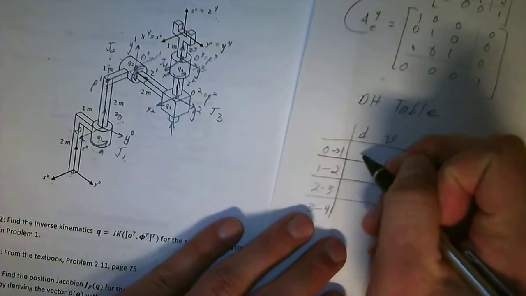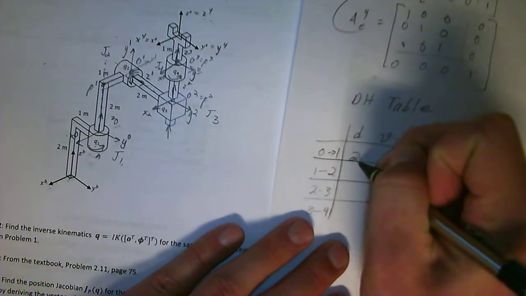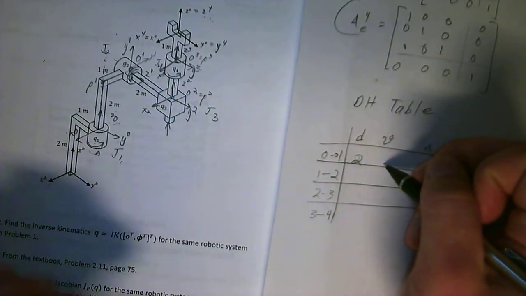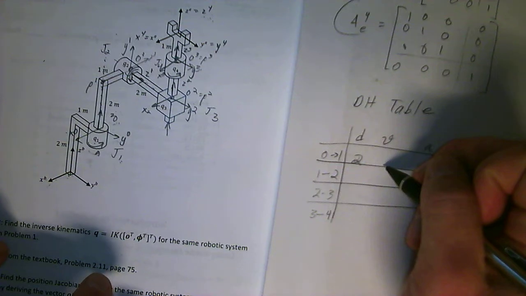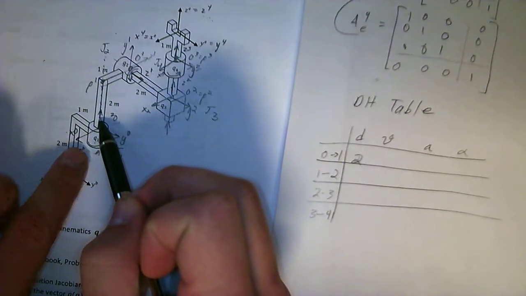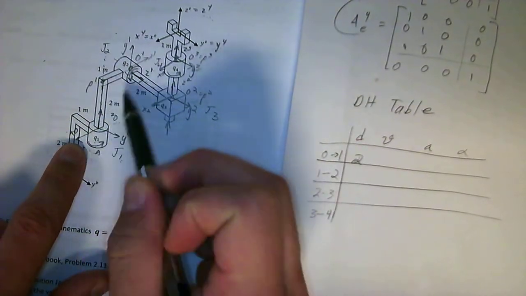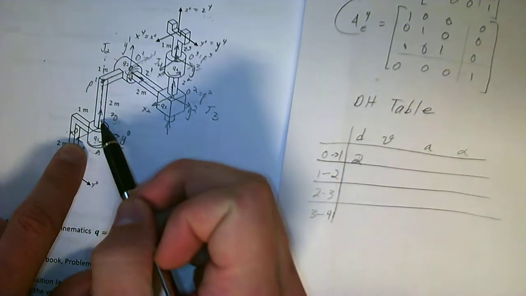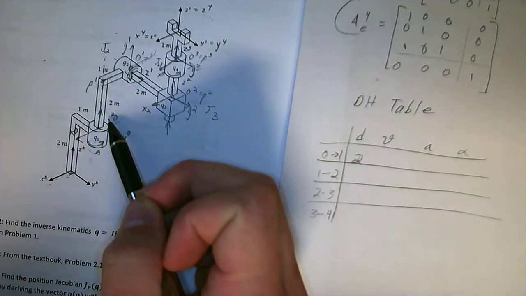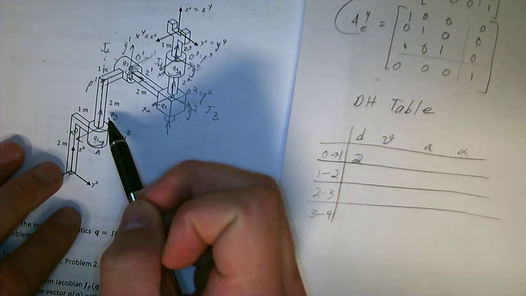you can see that for D, we're going to have a translation of 2. So let me state the rule out loud here to make sure. D is the coordinate of Pi along the Z i minus 1 axis. So in defining D, you're going from the Z i minus 1 to the location of P along the Z axis.